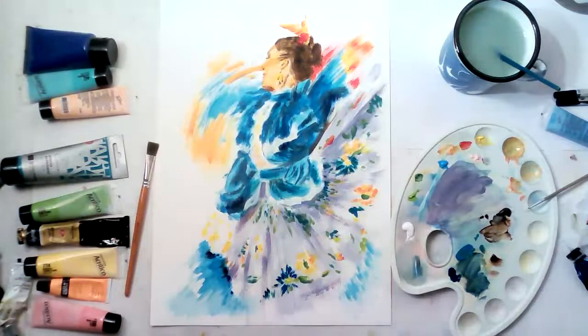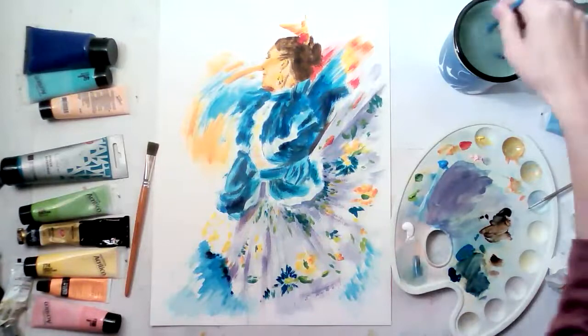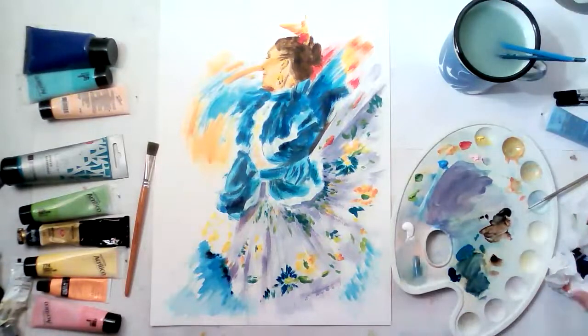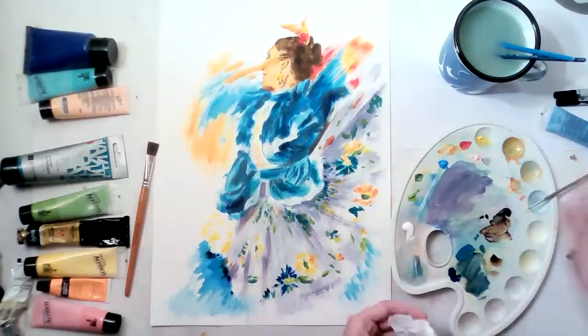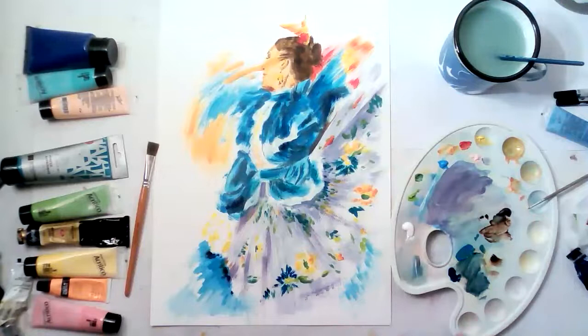Okay, a bit more orange in my dress is missing. Don't forget to clean your brush well after blue, if you use the same brush or a different brush.